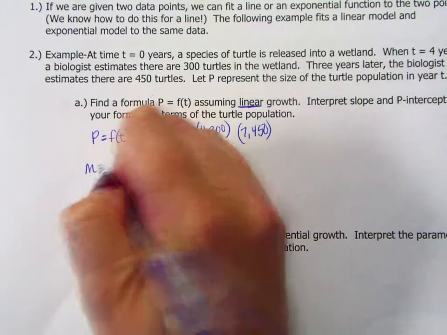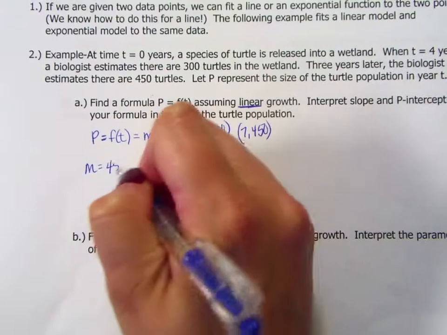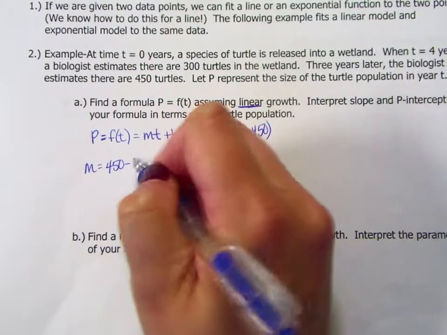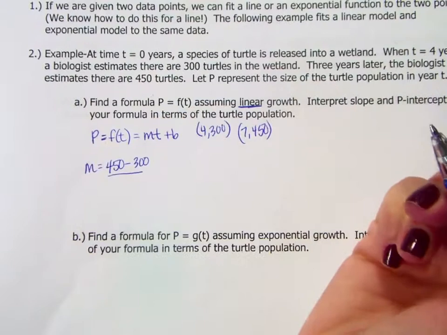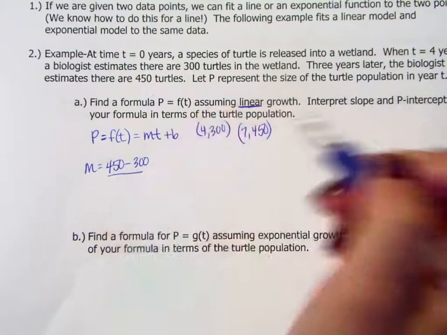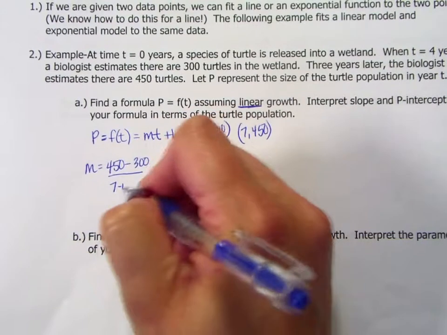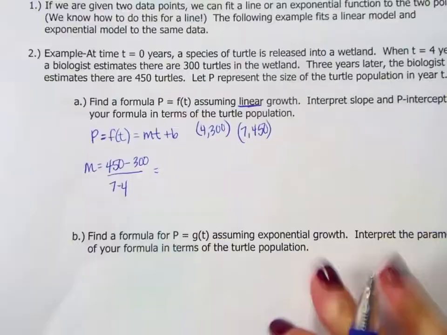Let's go ahead. Find the slope of the line that goes through those points. So 450 minus 300 over 7 minus 4.